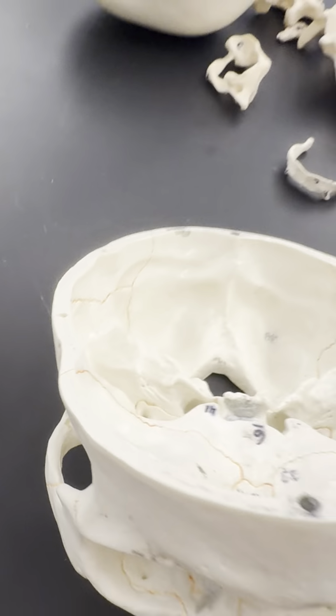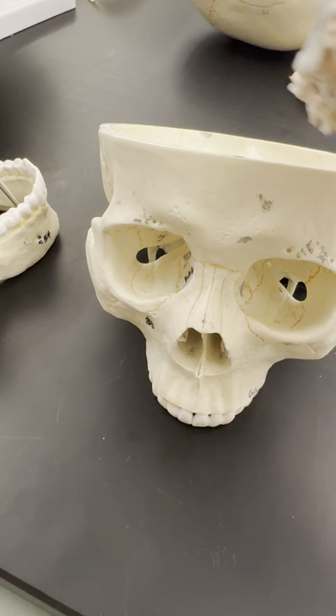But frontal sinuses are within the frontal bone. We have maxillary sinuses within this bone here, which is the maxilla, and then we have sphenoidal sinuses, which I'll show you when we get to this bone, and ethmoidal sinuses, which is in this bone. This bone is found right behind the nose, so it's like right in here.